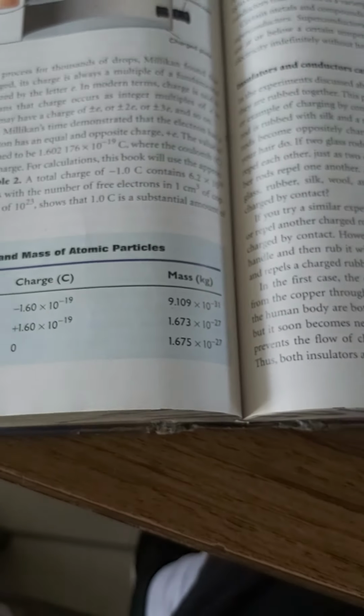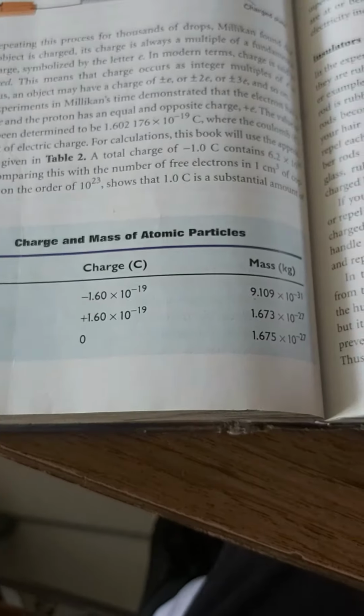Okay, and so what we're looking for is the electric force and the gravitational force.